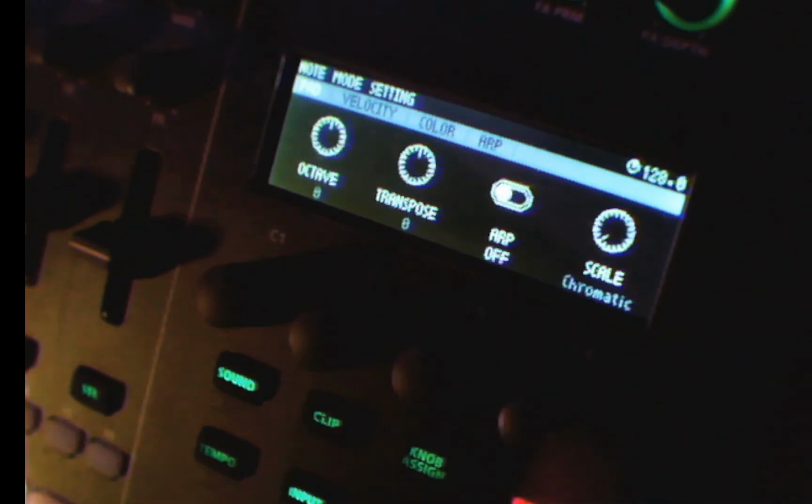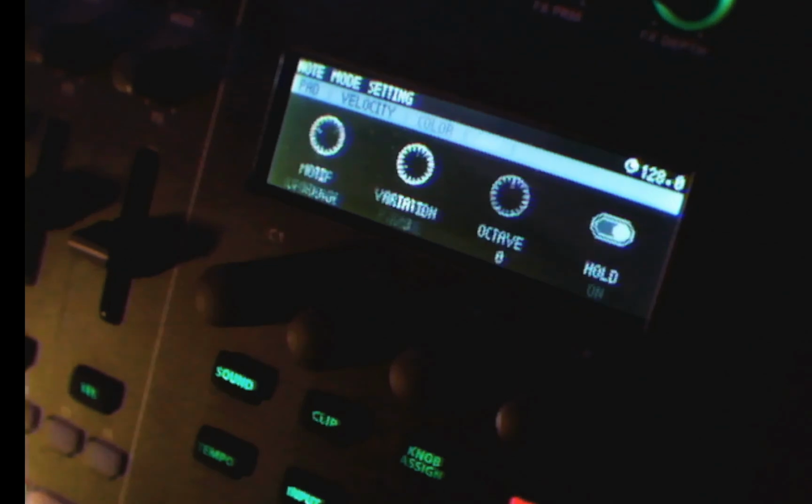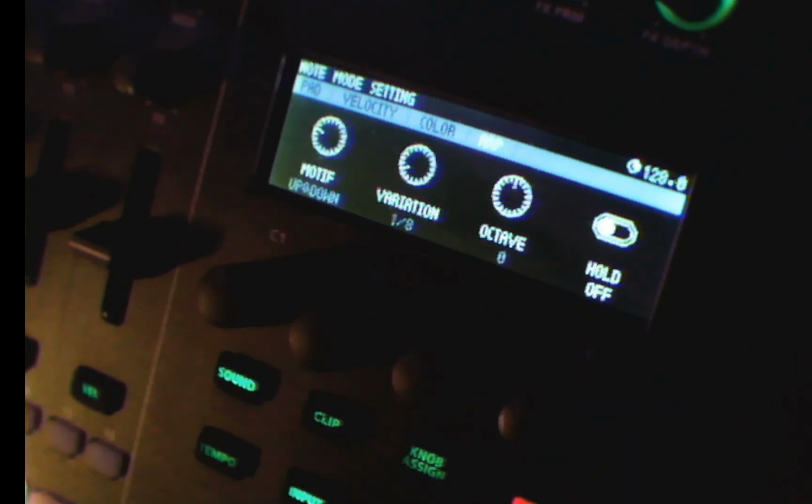We don't want arpeggio on, and we don't want hold, so we'll turn that off. And then we'll go back to the sound, get a preset. Yeah, I kind of like how that sounds.